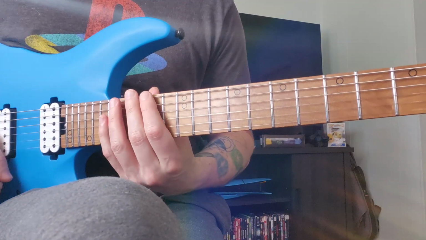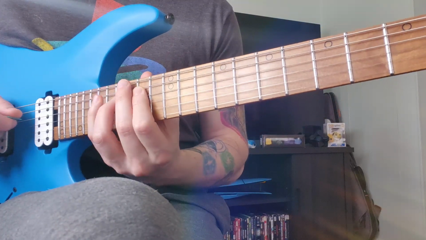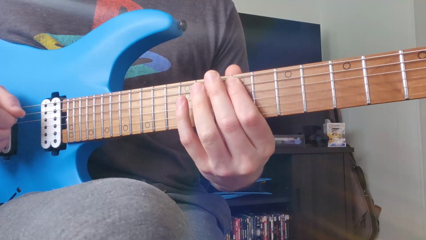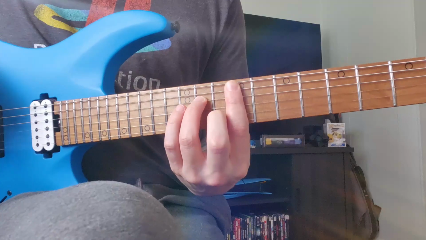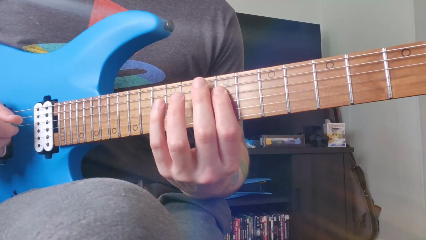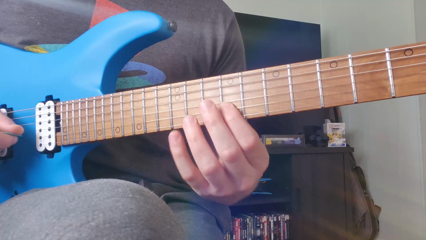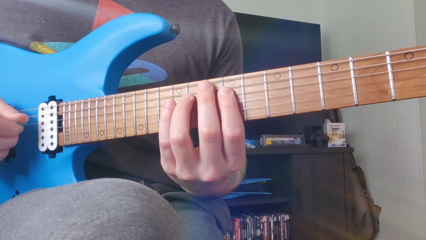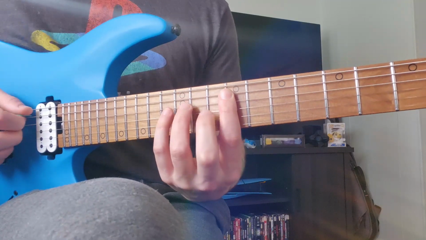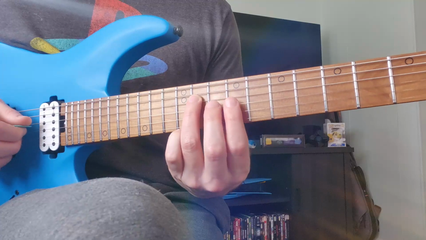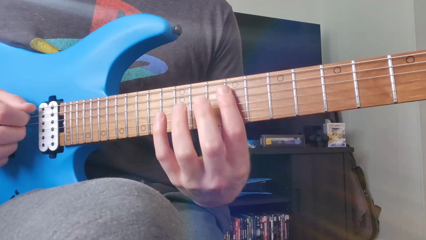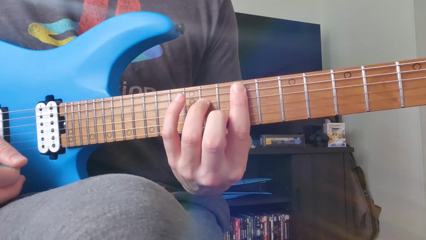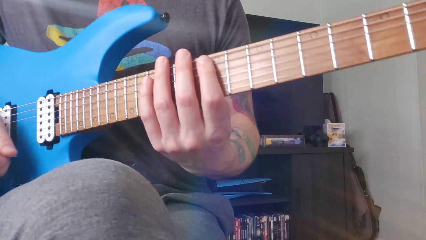Alright, and then the next one is going to be our minor. That was the same one as 2 and 3. I'm going to play it down here. 1, 2, 3, 4, 5, 6, 7, roots. 2, 3, 4, 5, 6, 7, roots. So here's my chord. I'm playing roots, 5th, 7, flat 3rd. And that's how I'm coming up with the chord type for that one.